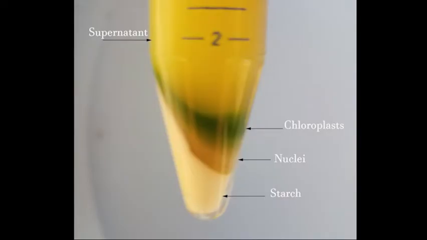Observe the layers of cellular components in the centrifuge tube. The liquid on top is the supernatant and it contains small organelles, structures, including mitochondria. The sediment should have a green layer of chloroplasts on top, a brownish layer of nuclei in the middle, and a white layer of starch grains at the bottom.